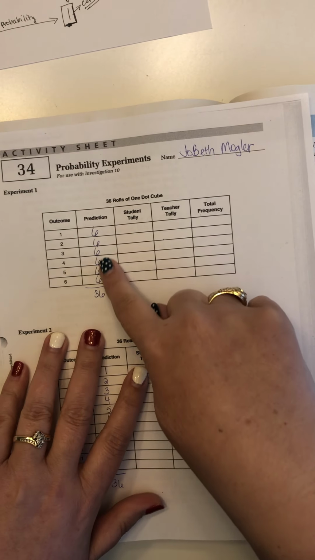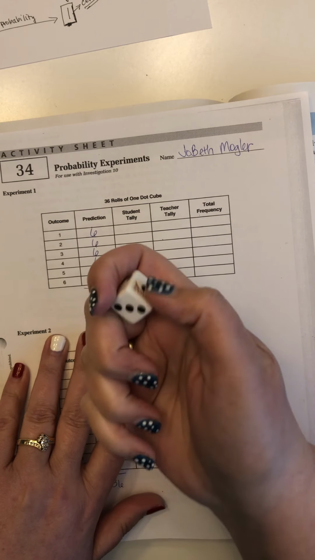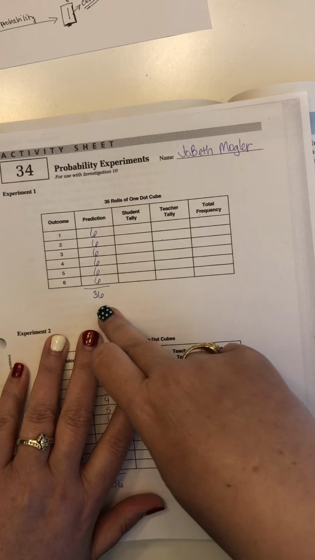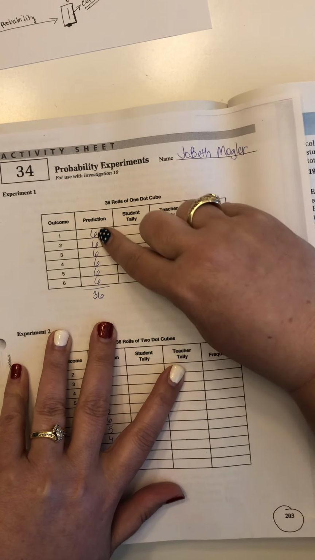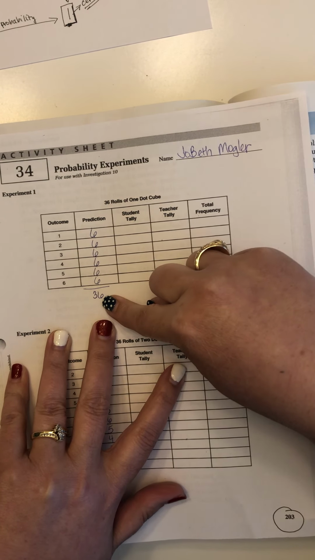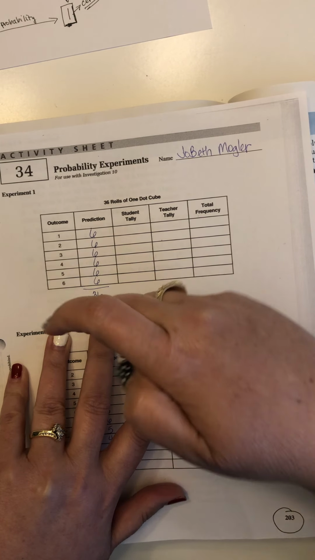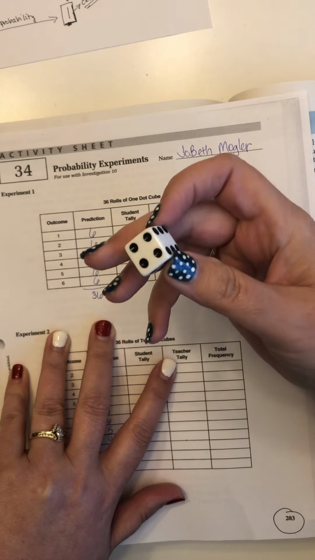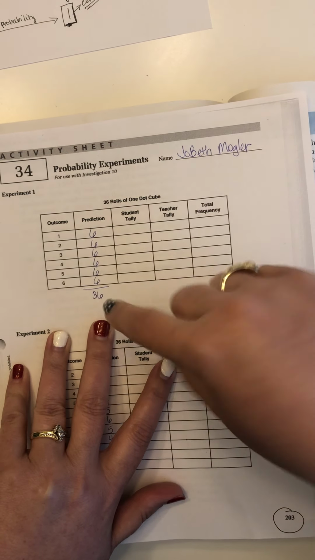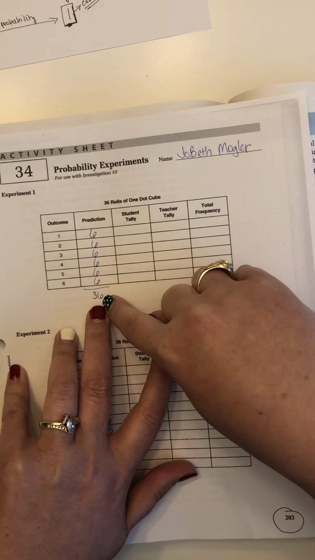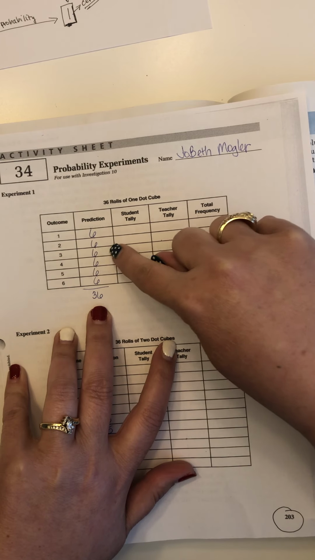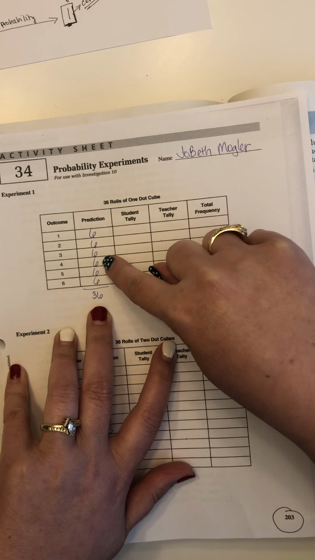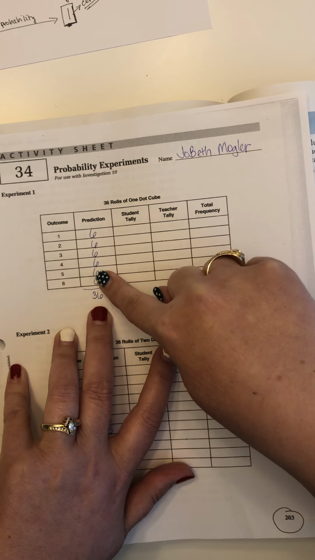And it wants you to predict how often your outcome, or the number you roll, how often it will be on 36 rolls. So all your predictions have to equal up to 36. Well, we've learned that each number has an equal probability of outcome. So all I did was take my 36 and divide it into 6 pieces. And when I do that, there's 6. My prediction is there's 6 for each one.